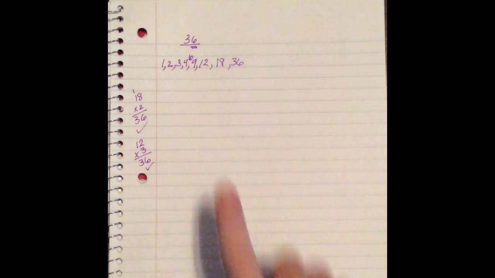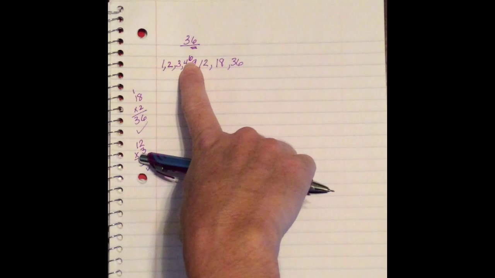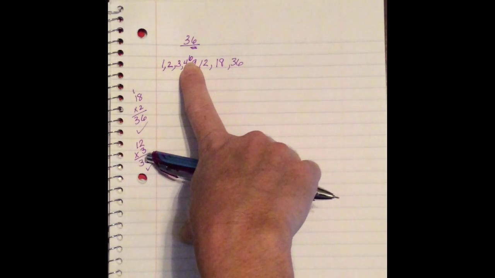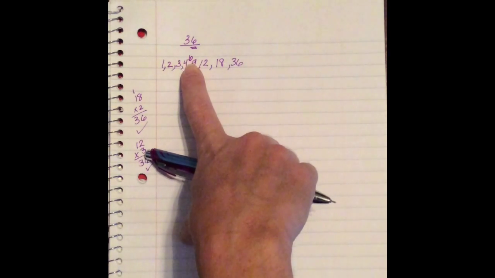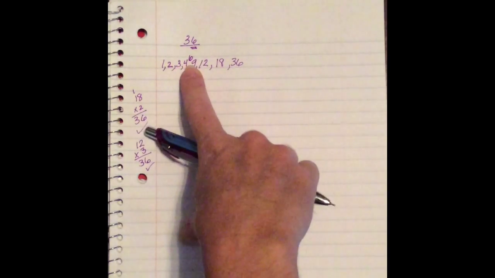And I'll squeeze it right in there. And it's 6 times 6, that's 36. And so it's the same digit times itself. We only write it one time. You would not write 6 and then comma 6. That's just not necessary. Okay?